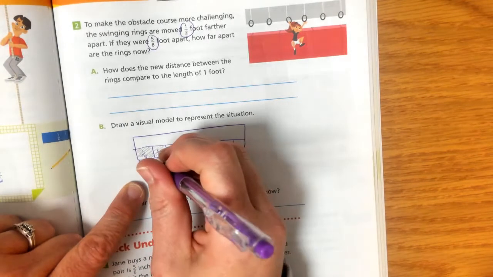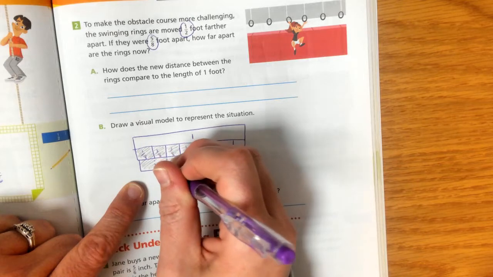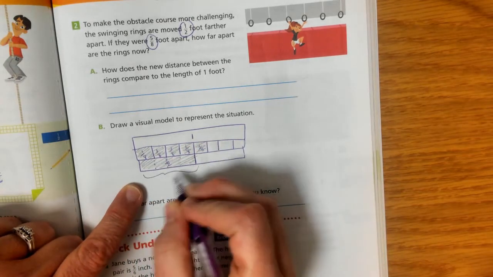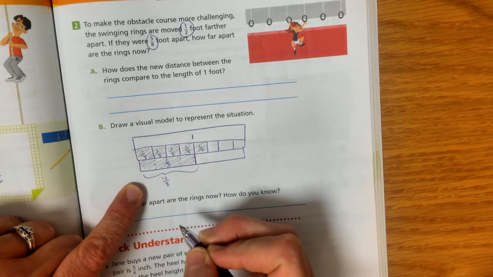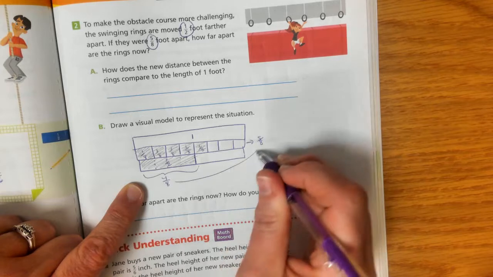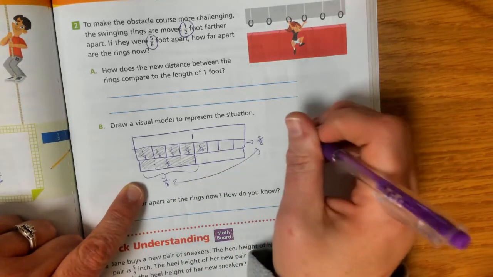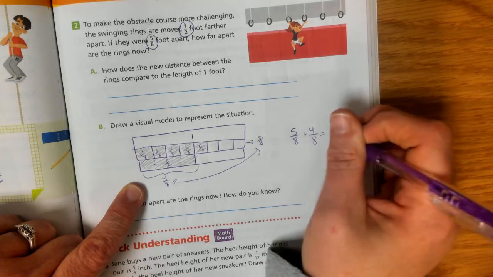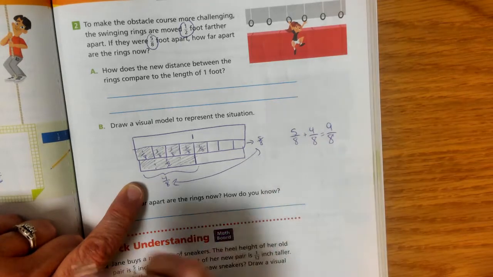Well, I can see that right here. 1, 2, 3, 4. So 1/2 is the same as 4/8. Originally, it was 5/8. So now we're going to have these two added together. So 5/8 plus 4/8 equals 9/8.